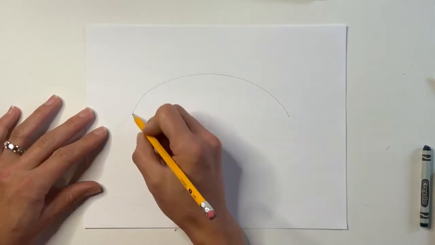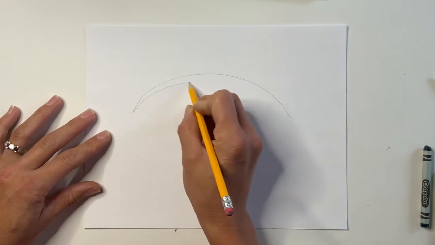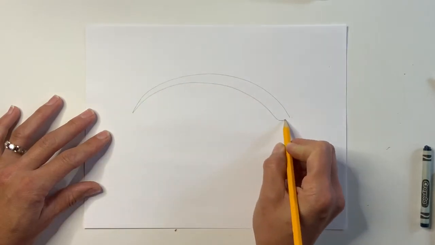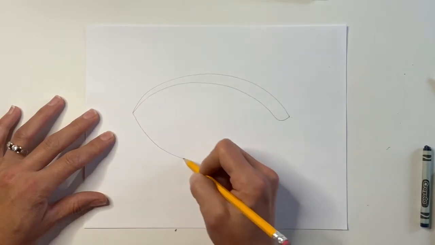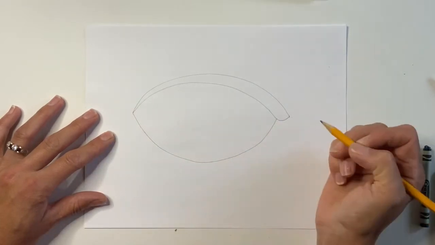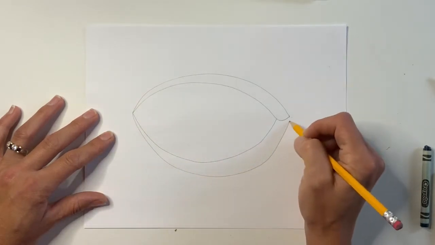My top curve is a little flatter, and my bottom curve is a little bit more like a U. I'm going to add a second piece to that top curve to make kind of the eyelid. There's my bottom U and the second curve underneath that.